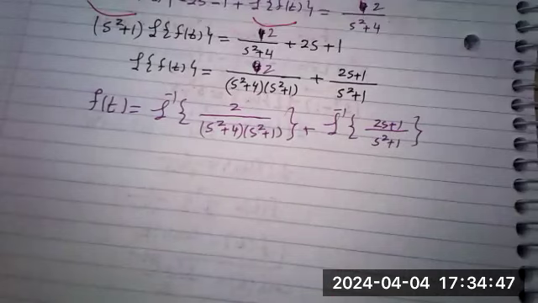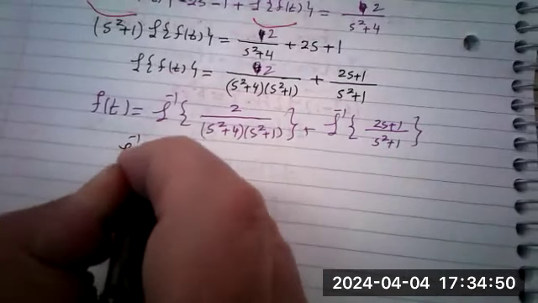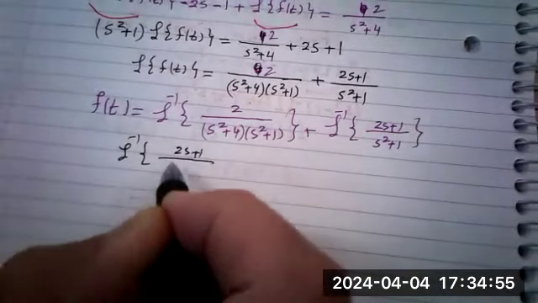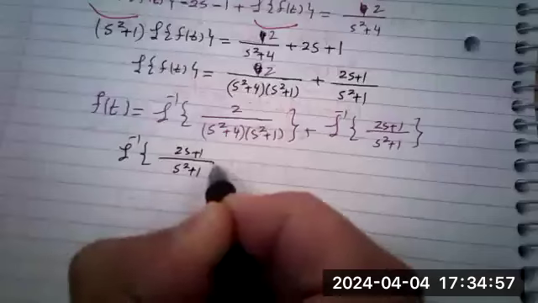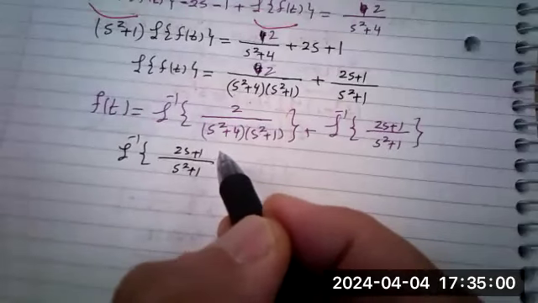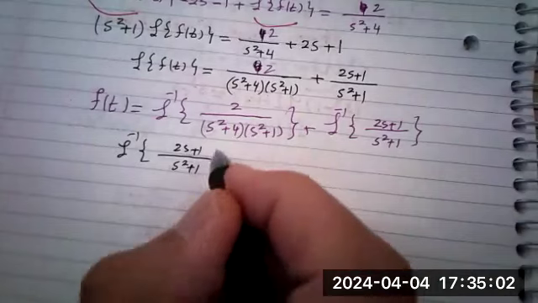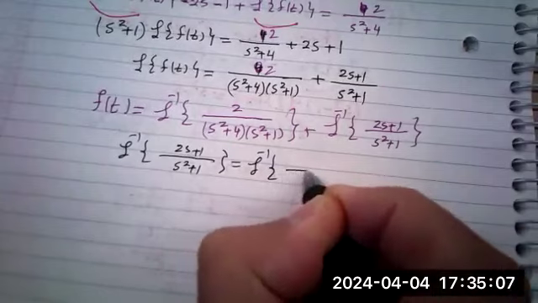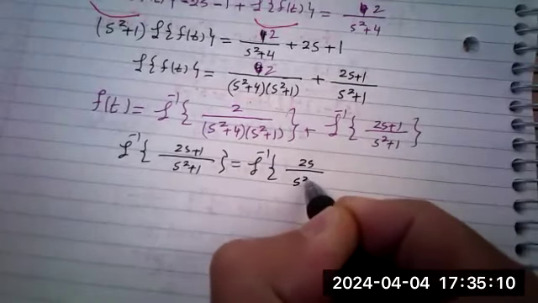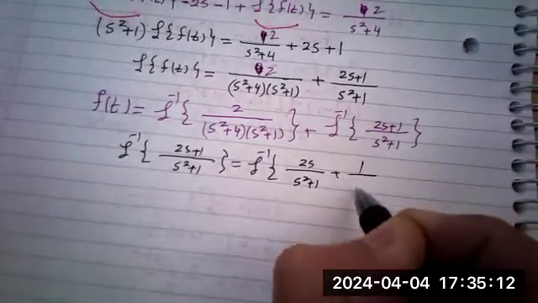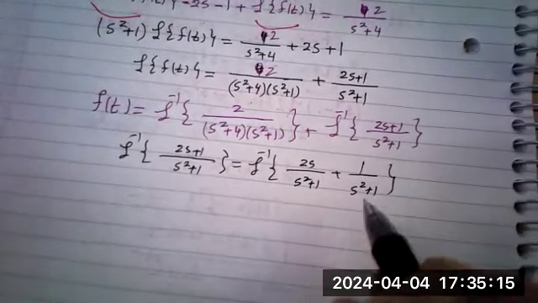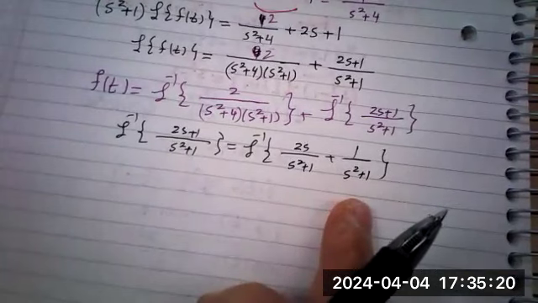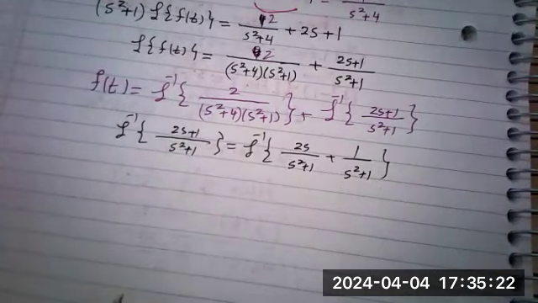It's always the case. So one by one, Laplace inverse of 2s plus 1 over s squared plus 1. A number on the top would be sine, and s on the top would be cosine. So this is the way I'm going to break it. I break it into 2s over s squared plus 1, and this is 1 over s squared plus 1. The second one is sine t. First one without 2 is cosine t.